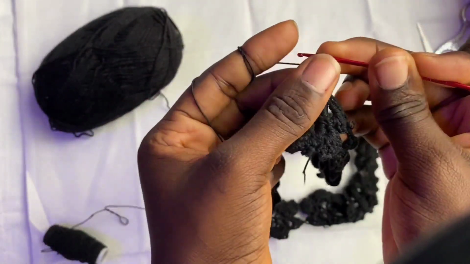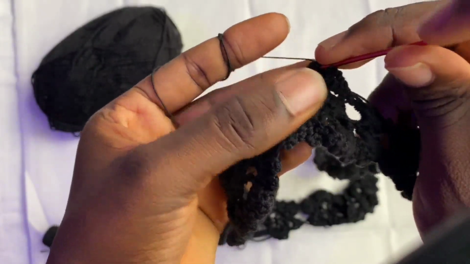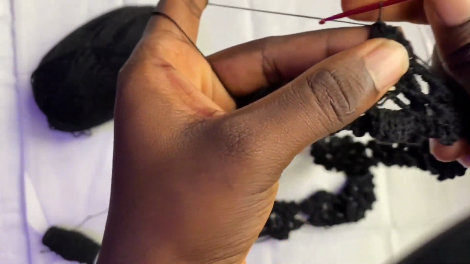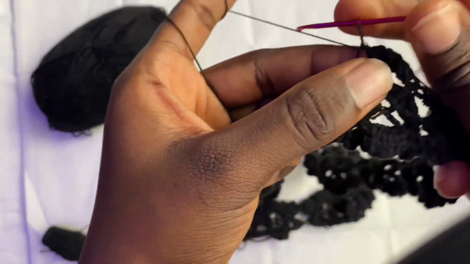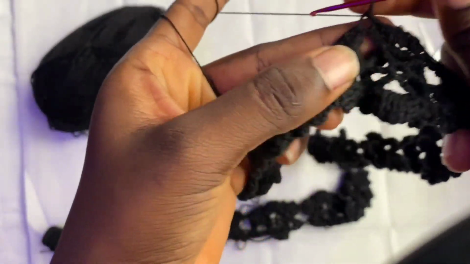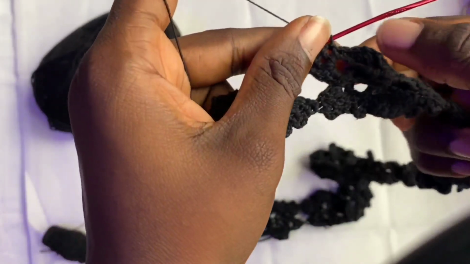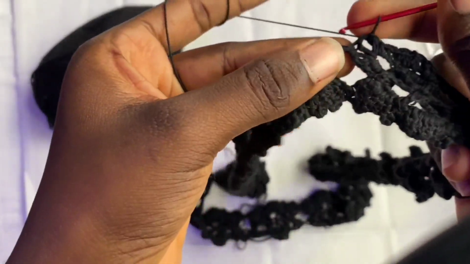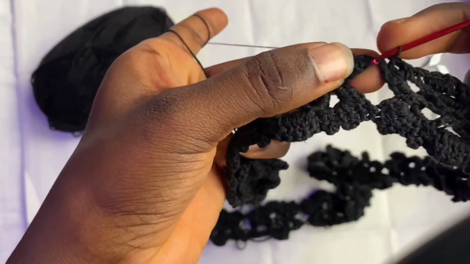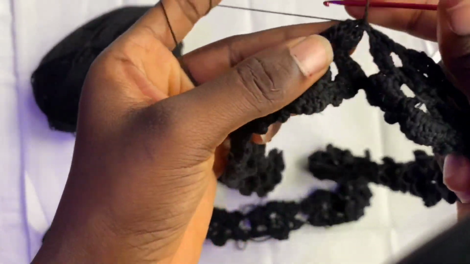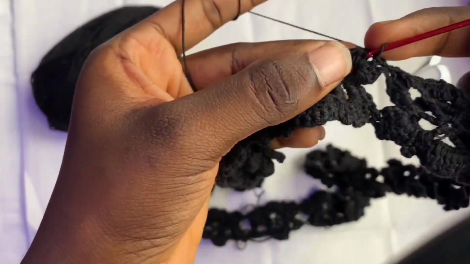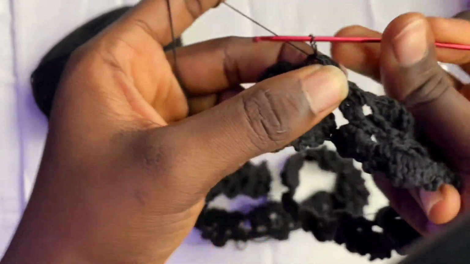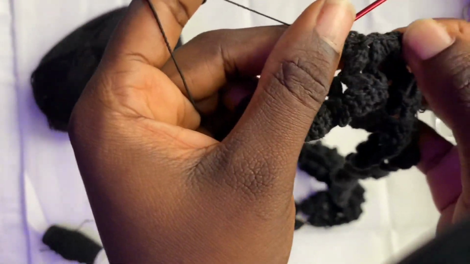So pull up a loop. You have 2 loops on the hook. Pull through the loop. So just slip stitch the bases, just the bases, any spaces you find, to bunch them together. So I'm just going to slip stitch this base and the other opposite base as well. Smoothly, and keep stretching. So you see they are bunching together.